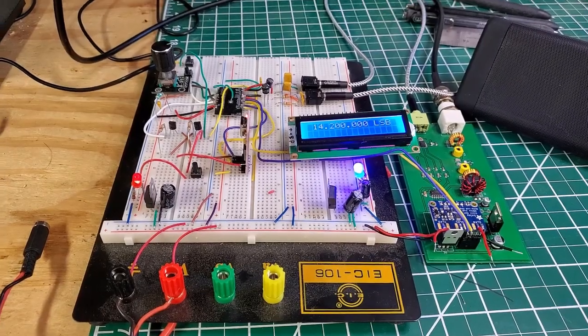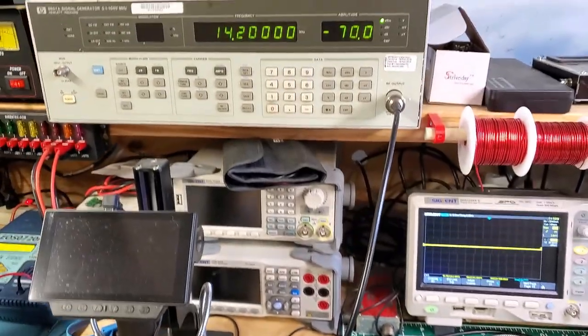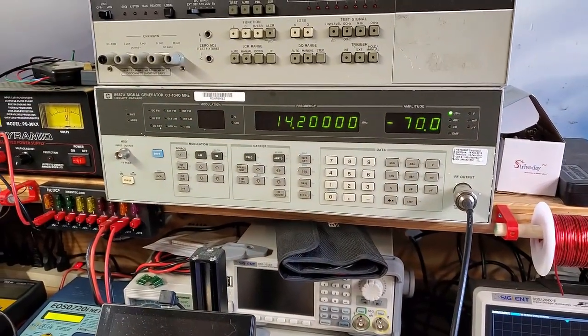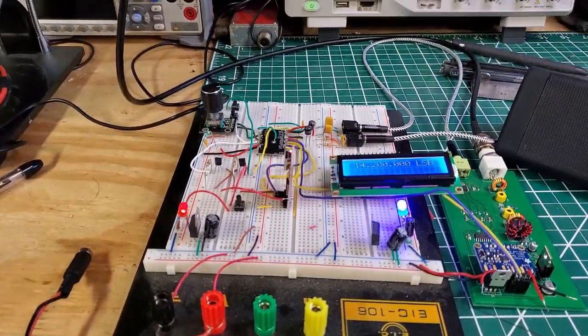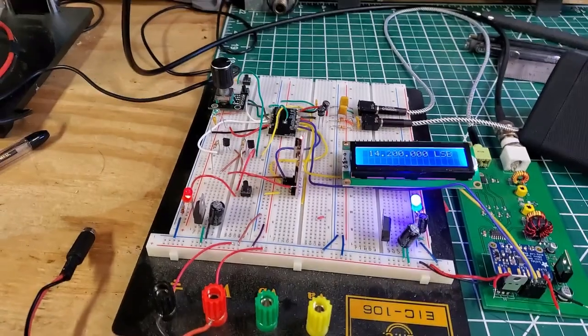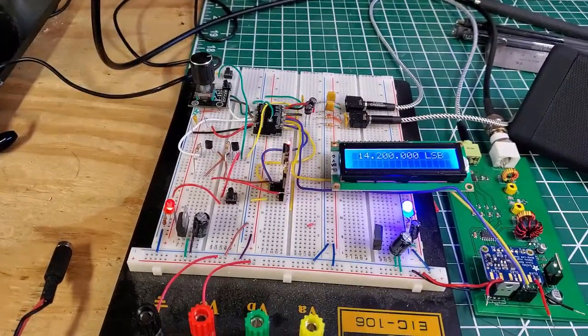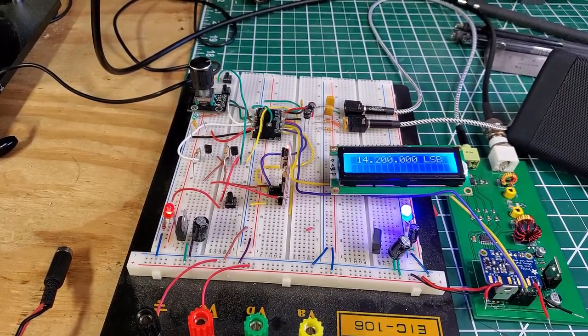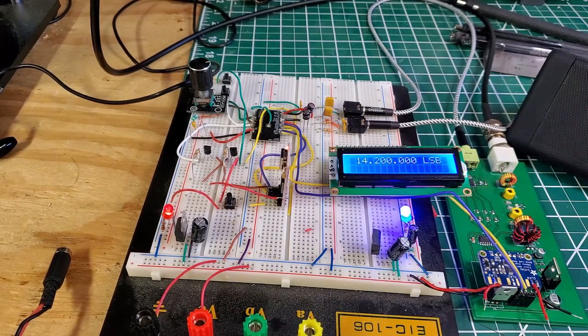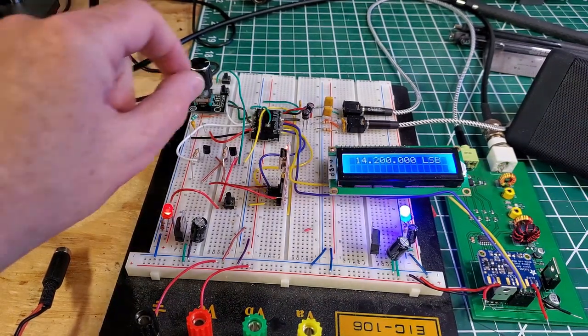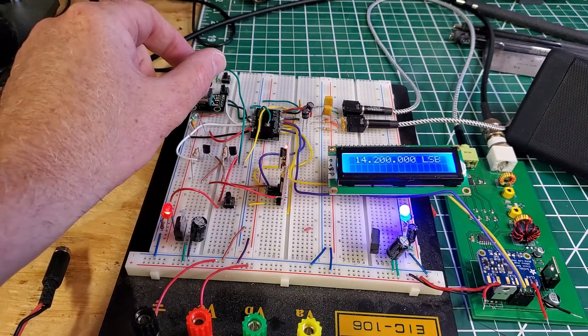Okay, so let's have a look at the test setup here. We've got the signal generator, which is emitting a 14.2 megahertz signal at minus 70 dBm. Here's the radio down here, and let me just get this right, bear with me. Okay, so here's the radio here. It's tuned to 14.2, so I wouldn't expect to hear a sound. So let's tune up.